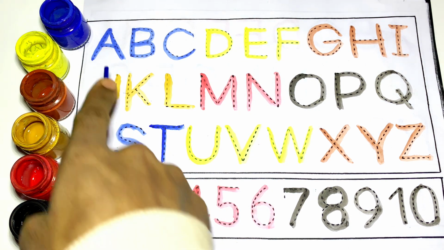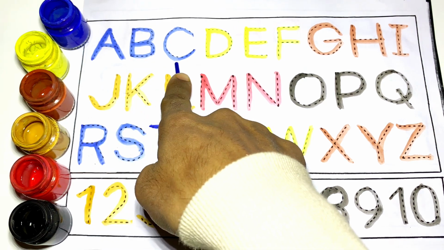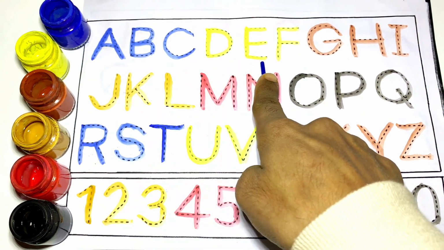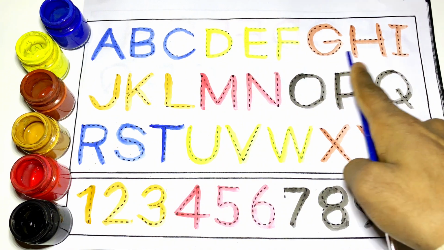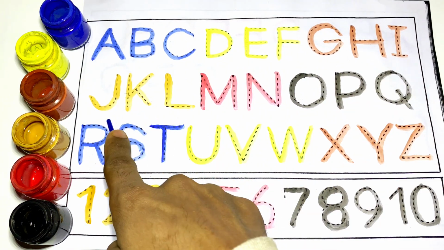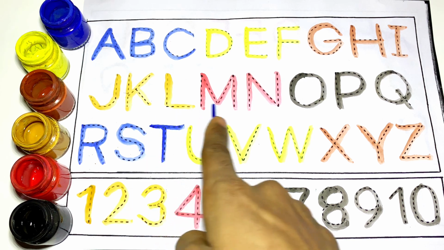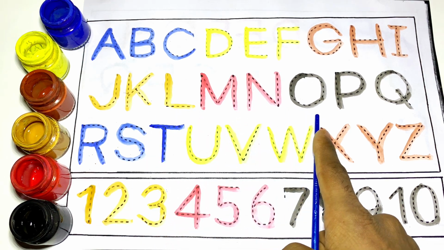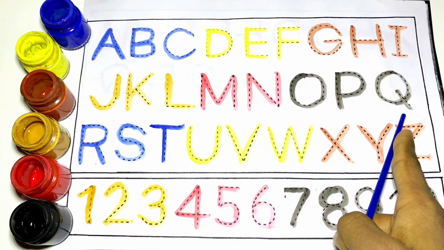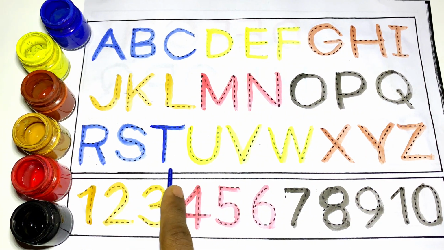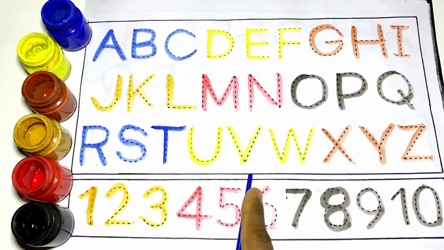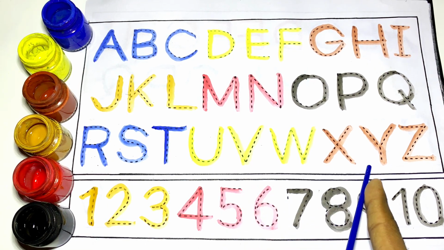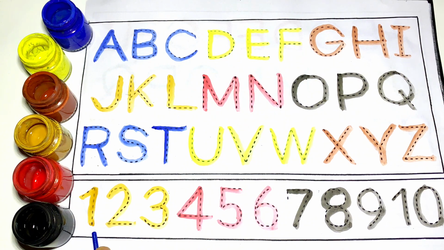Kids, today draw A, B, C, D, E, F, G, H, I, J, K, L, M, N, O, P, Q, R, S, T, U, V, W, X, Y, and Z. Numbers 1, 2, 3, 4, 5, 6, 7, 8, 9, and 10.